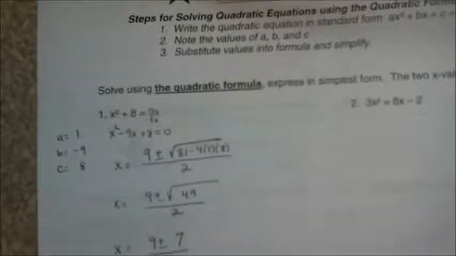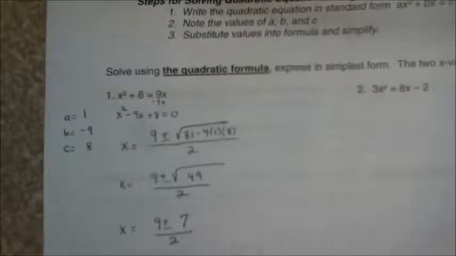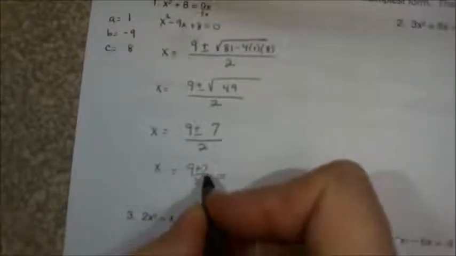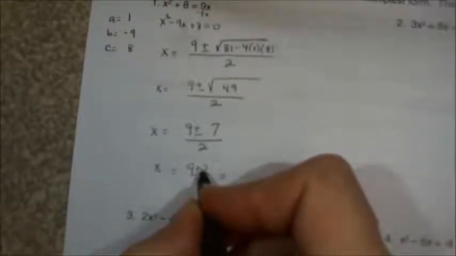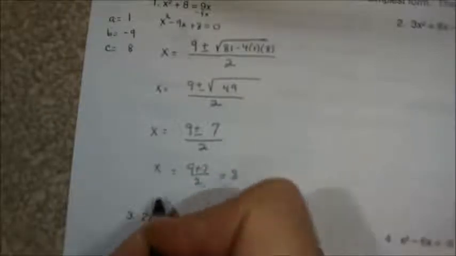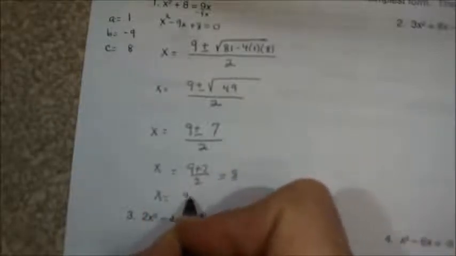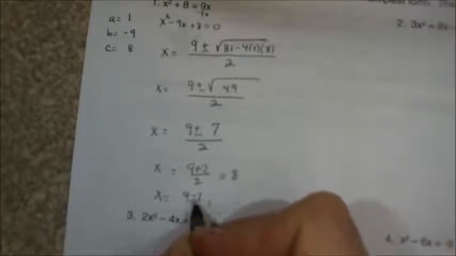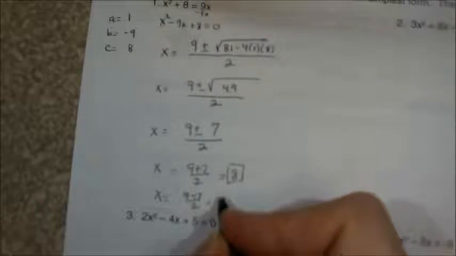Now you have 2 answers here. 9 plus 7 over 2. 9 minus 7 over 2. So we have x equals 9 plus 7 over 2, which is equal to 9 and 7 is 16. 16 over 2 is 8. And x is always also equal to 9 minus 7 over 2. 9 minus 7 is 2, and 2 over 2 is 1. So those are the two solutions, x equals 8 and x equals 1. And good thing for these kind of equations, you won't get an extraneous solution here.